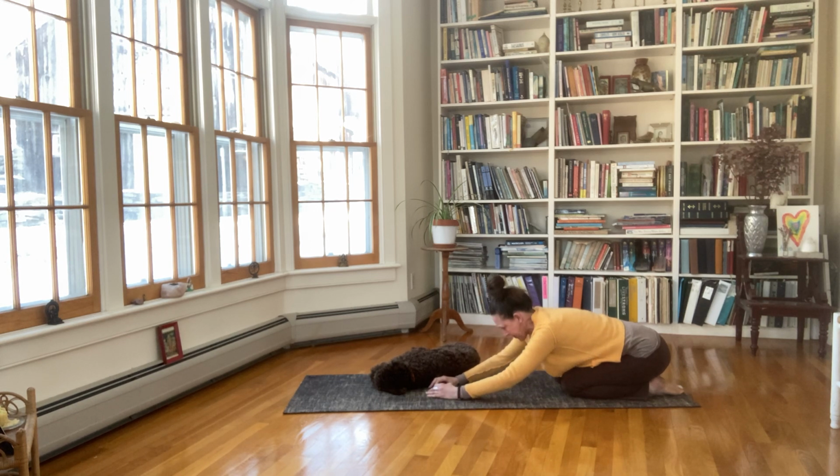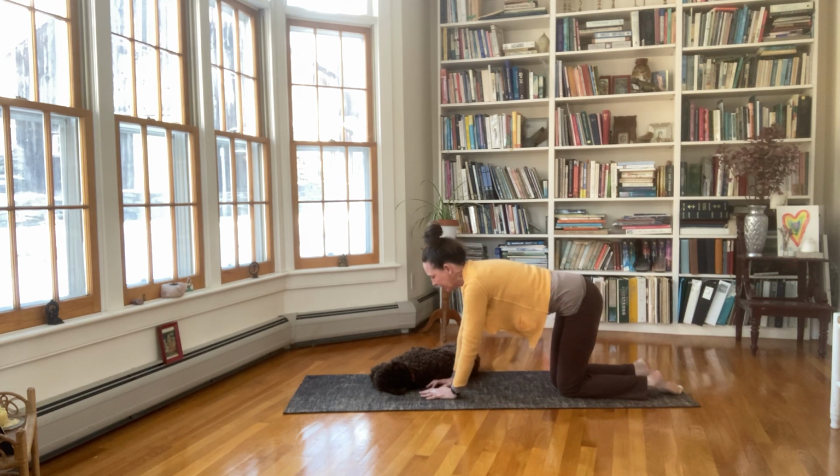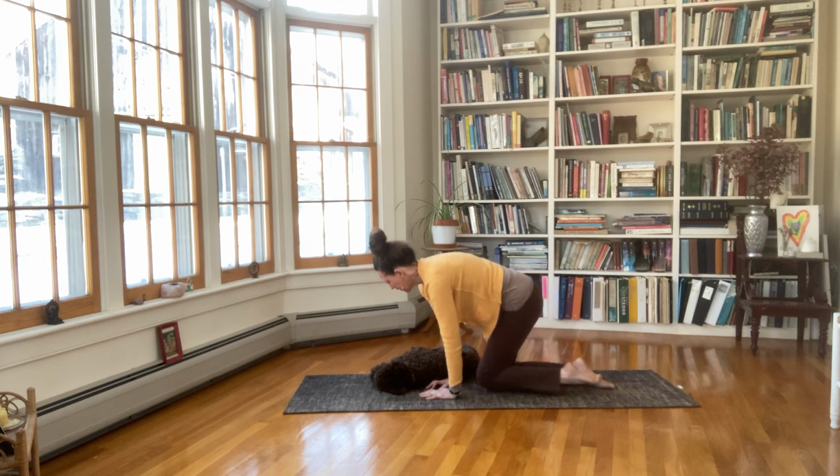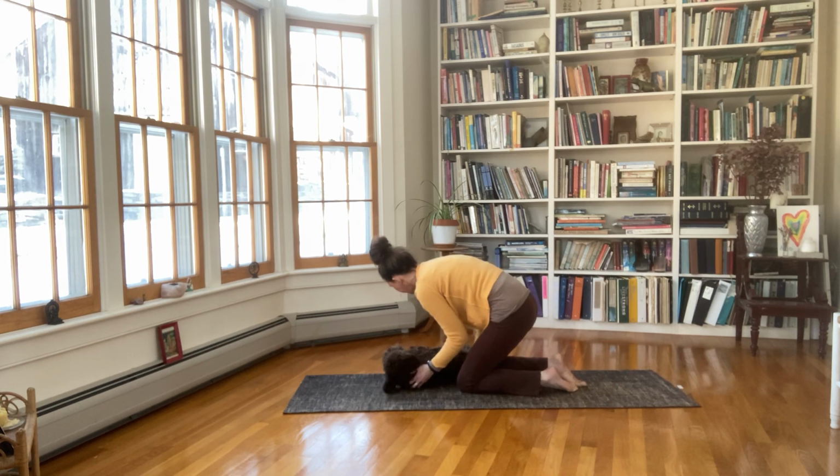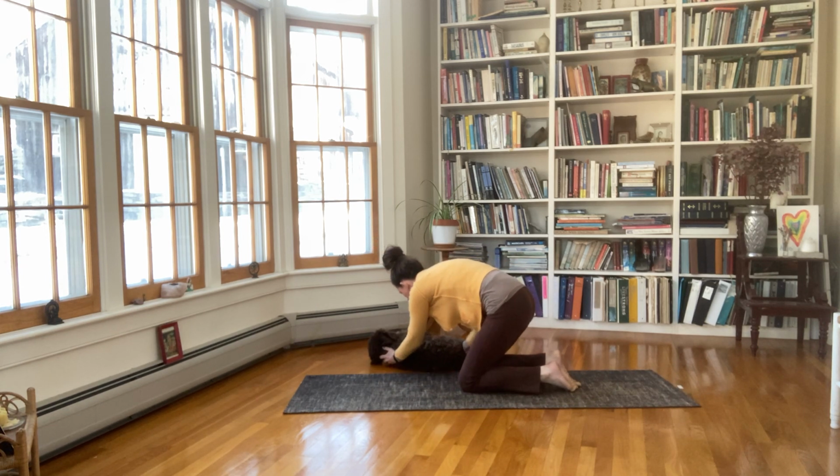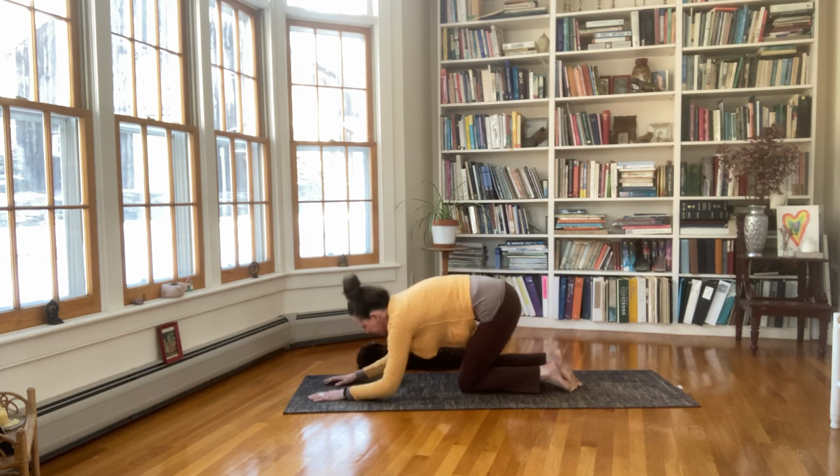Then we're going to come all the way out, stretched on the belly, with the arms all the way out in front of you, if that's comfortable for you, or underneath the forehead, if that's better.